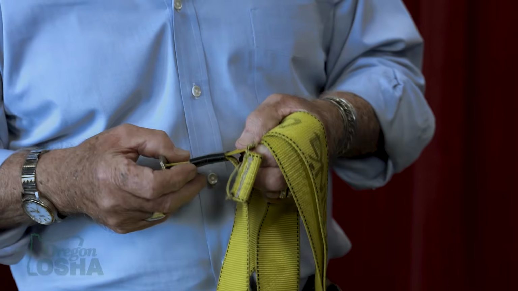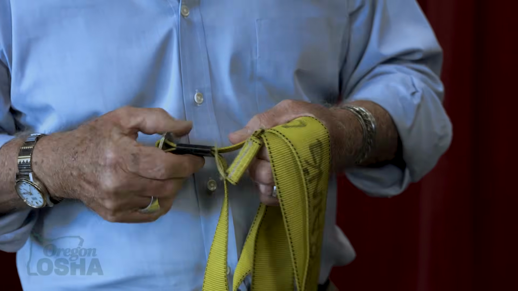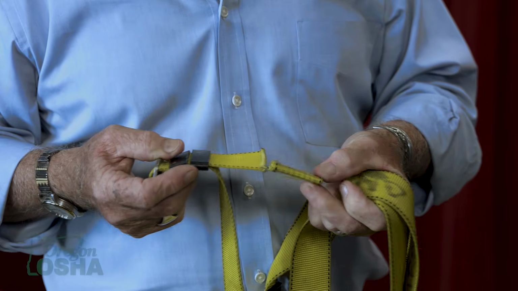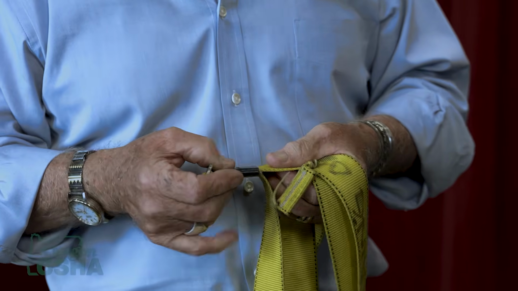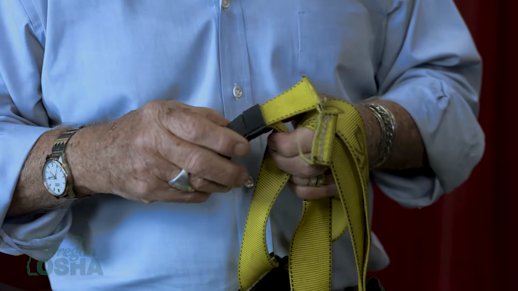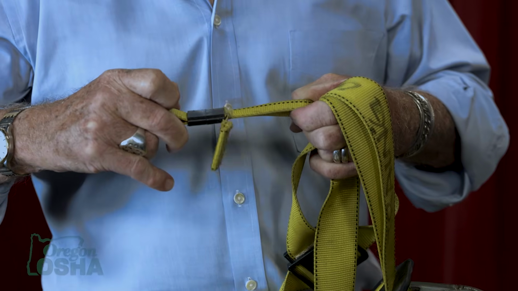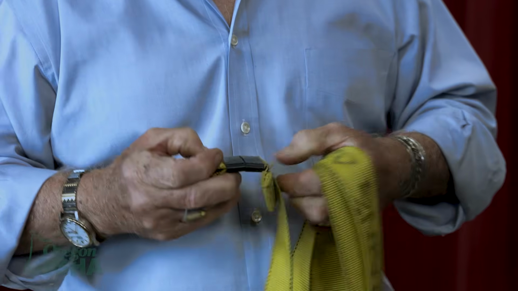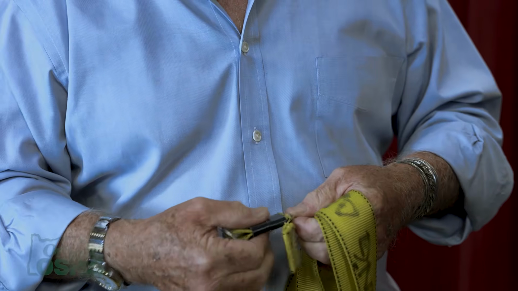You look for completeness and you look for no modifications. Here's an example where somebody trimmed the end off. No telling why, but it's there. And they cut the ends off. That's important to recognize because these tend to slip and move if that break end is removed.